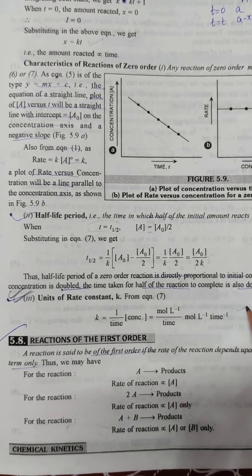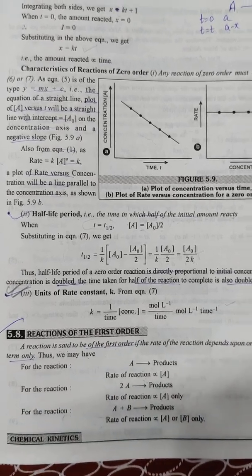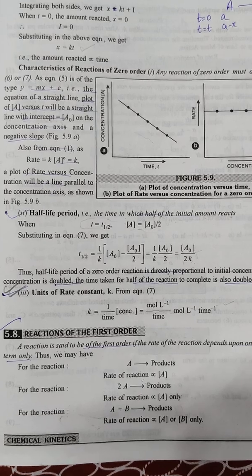Now units we can derive from the previous formulas. Okay, so these are the reactions for zero order.